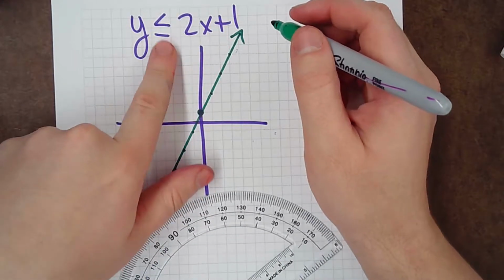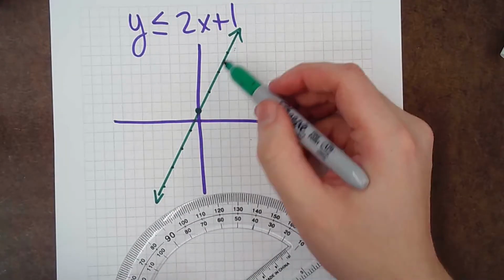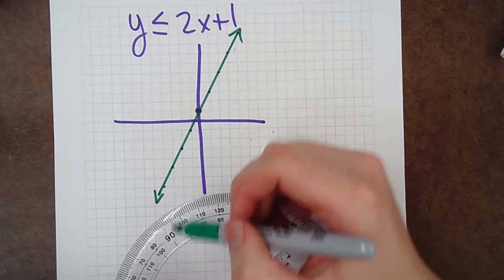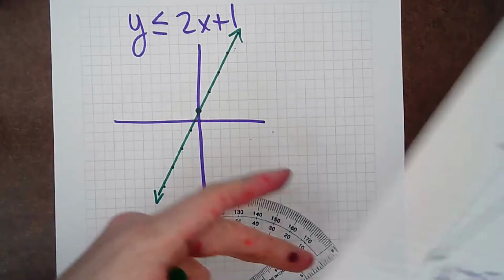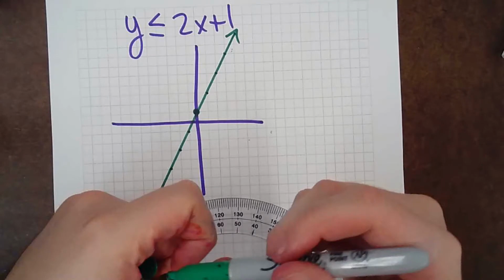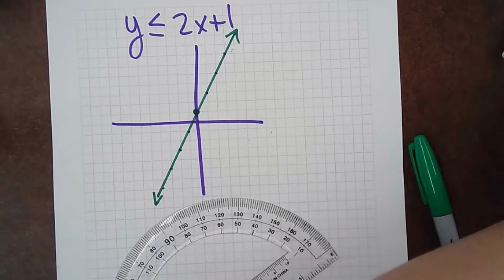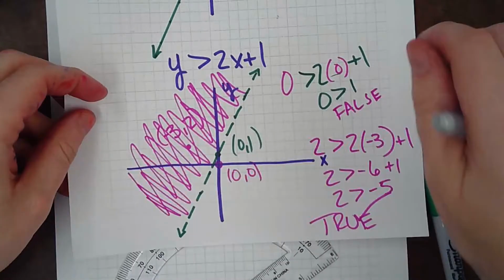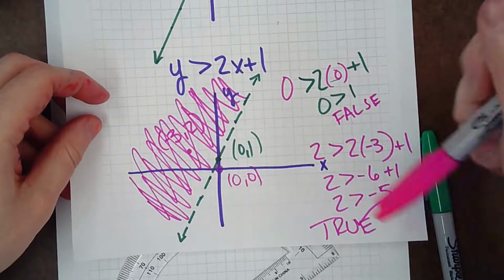That's what the bottom line means. So it does include the line because the line is where y is equal to 2x plus 1. Right? Just like it was before. So now it's a solid line. And now we have to choose which side to shade. Now, you might be pretty clever and realize, well, when y was greater than, it was on this side. So when it's less than, it must be this side.